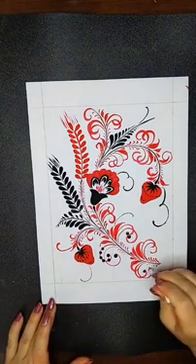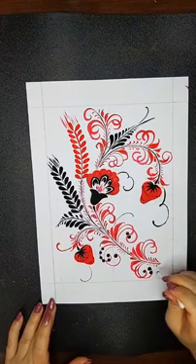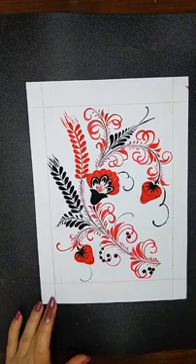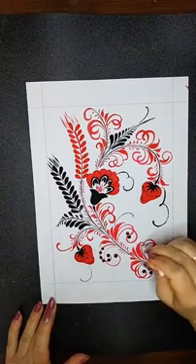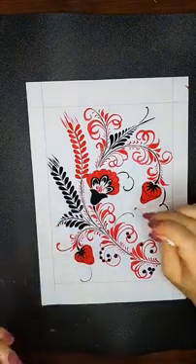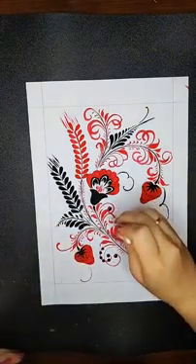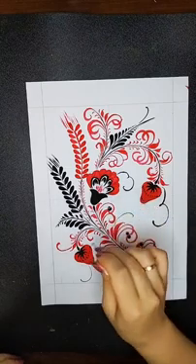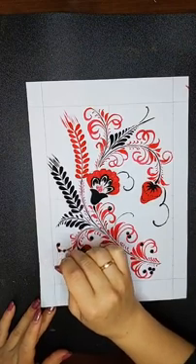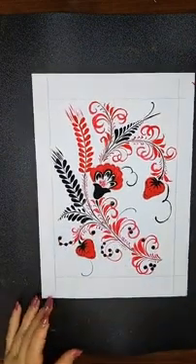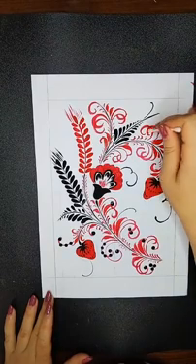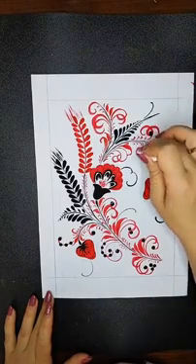If you feel that you need to put more, then put more. This is also the good way to hide some mistakes. If you did some not correct line, or you have some defect of your painting, you can hide with these dots. Like this. I would like to put here, here.